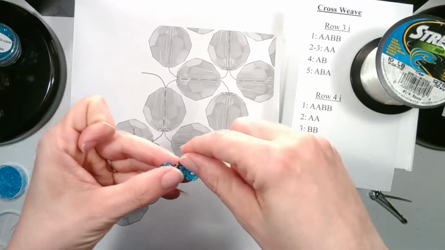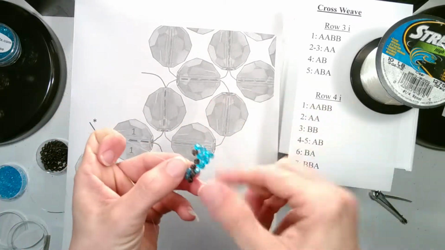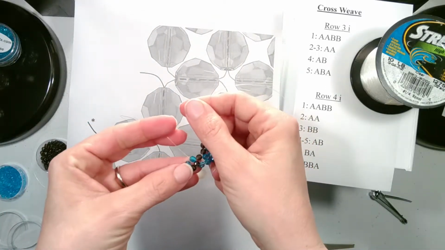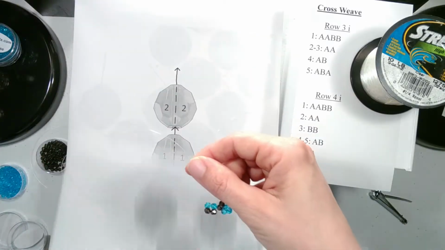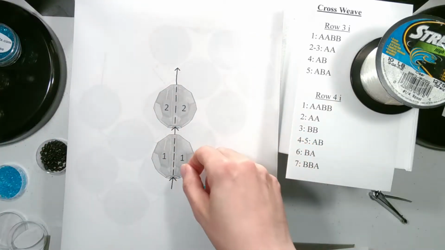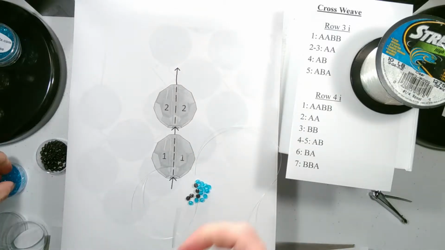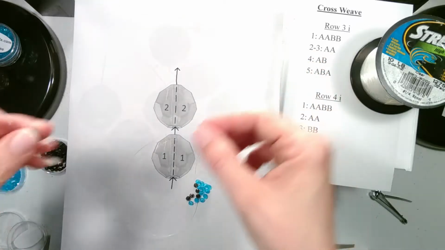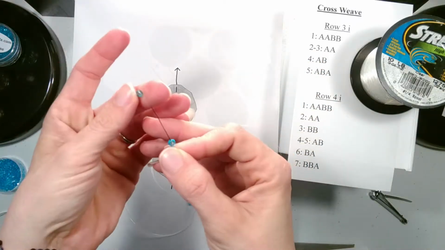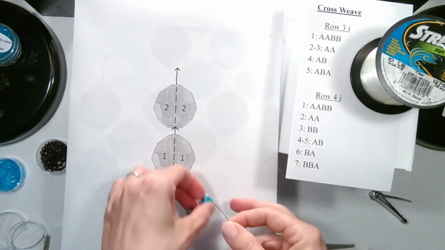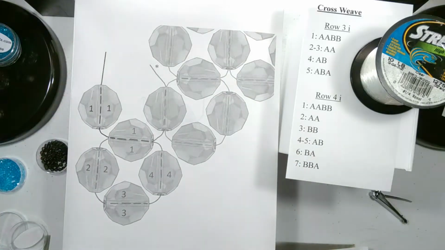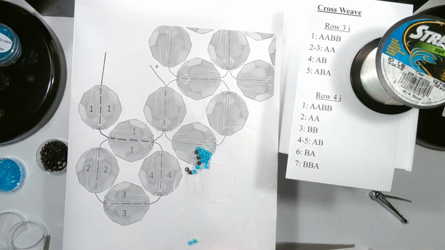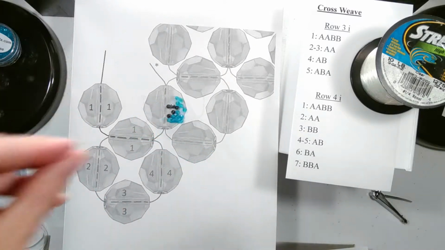Now we're going to flip our piece over, and now we want the string that is coming out of the 4 we just added, and we're going to add 2 beads to that one. We need 2 A colors. As you can see here, set 2 and 3 both need 2 A colors. So for this is set 2, so we're going to add 2 A colors. We're going to let the first one drop down.